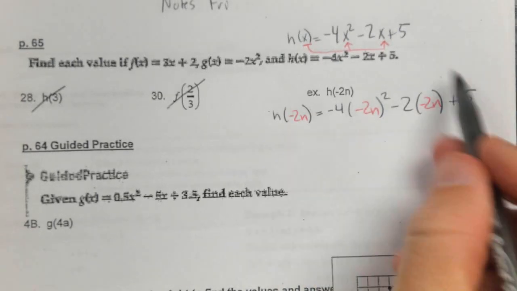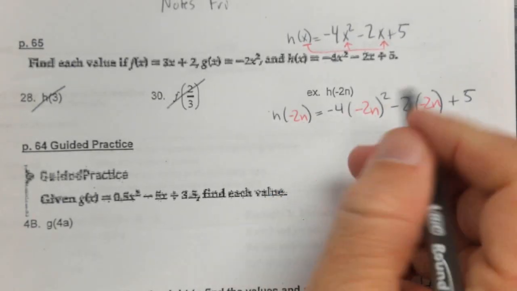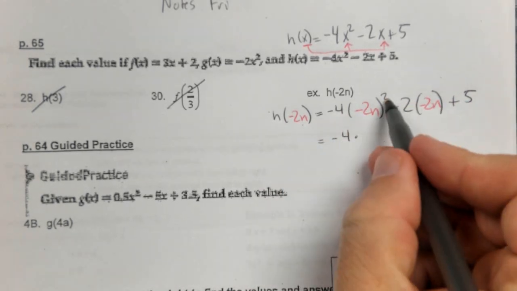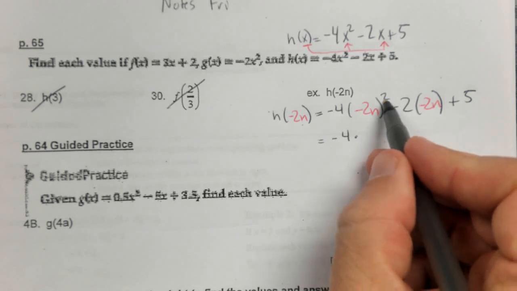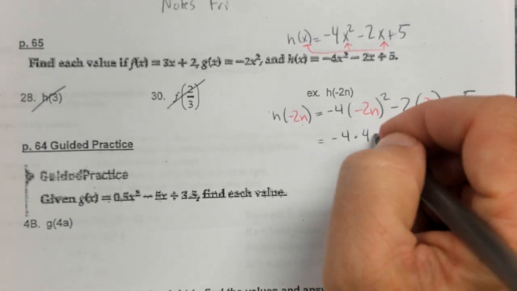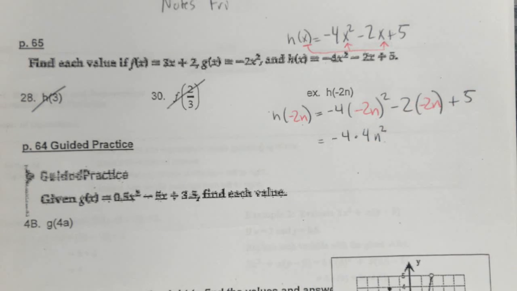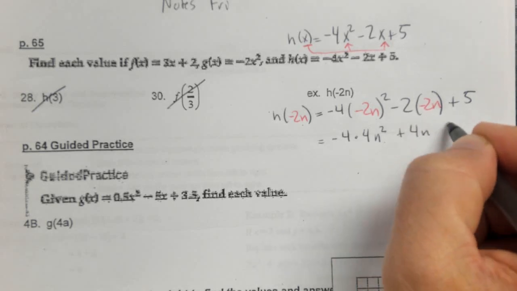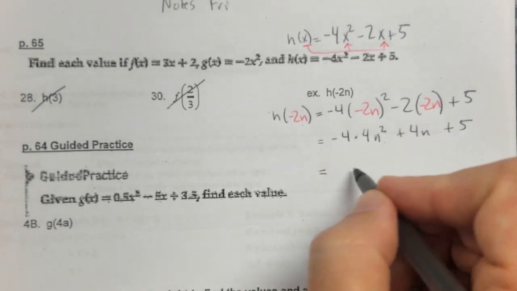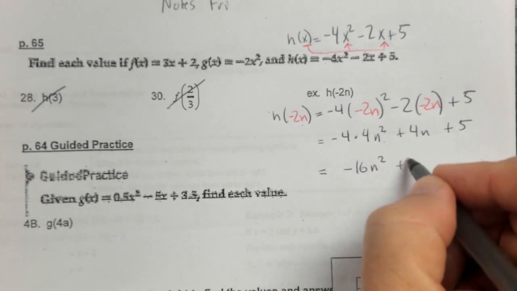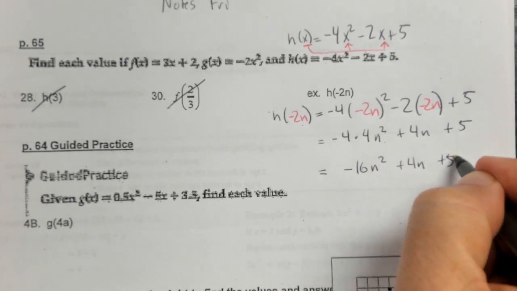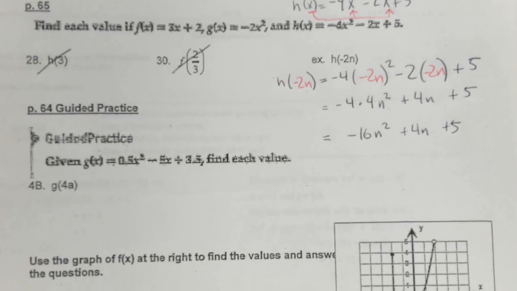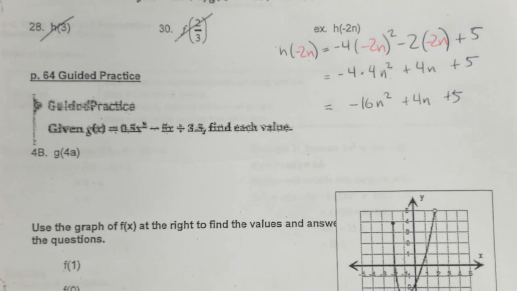All right, so now we've got some cleanup work to do, but we've done the main thing. We've plugged in negative 2n wherever there was an x. If I square negative 2n, I've got to square the negative 2 and square the n. I guess that would be the trickiest part. Negative 2 times negative 2n would be 4n. And so, negative 16n squared plus 4n plus 5. Whatever's in parentheses gets plugged in on the other side.